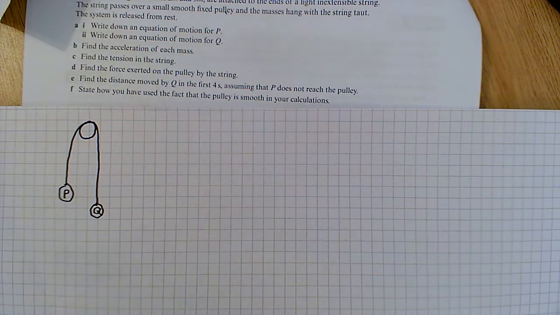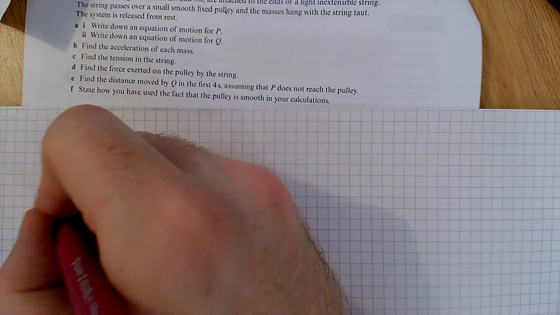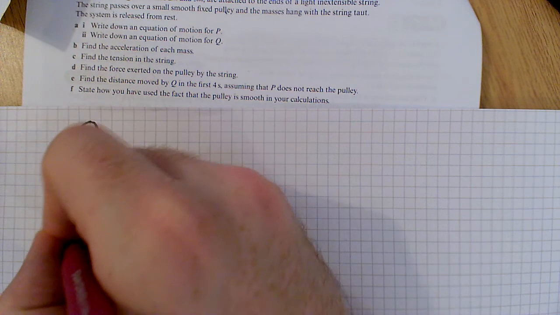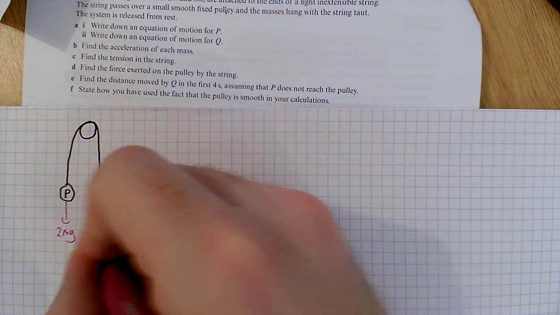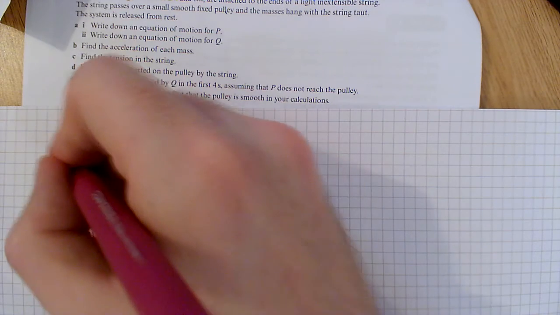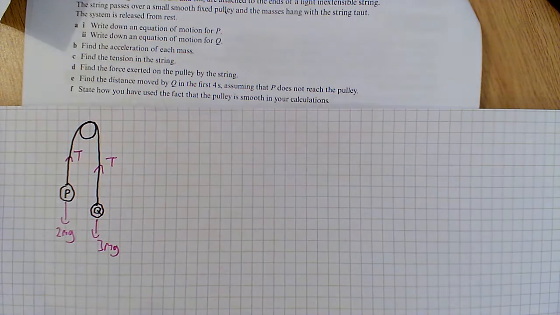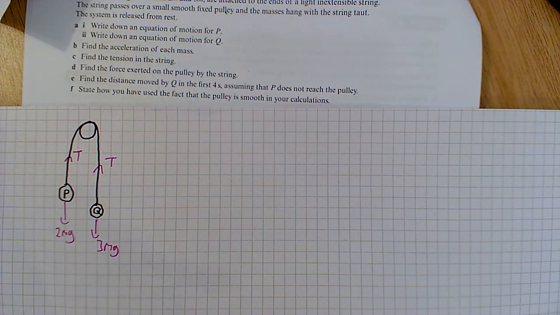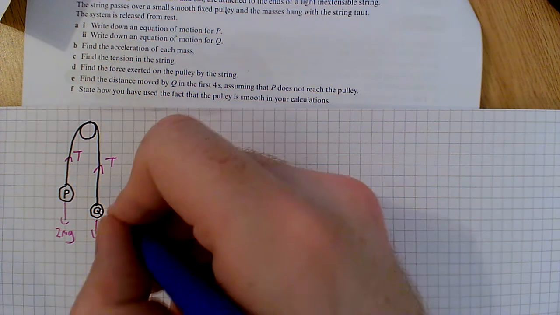Okay, so that's our P and Q, and we can put in all of the forces on this. P is 2m, so there's a 2mg force pulling it down. Q is 3m, so it's 3mg pulling it down. And we've got the tension going up. The other thing we have to do before we start is decide on the positive direction. That's the direction you think it's going to move. And they've got to match.